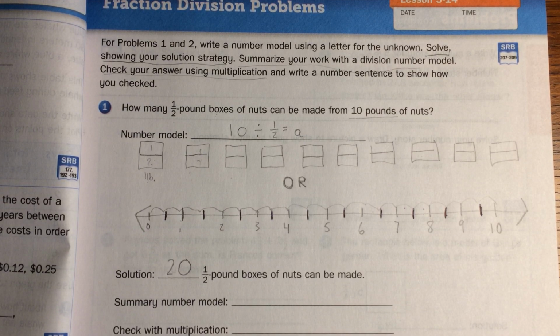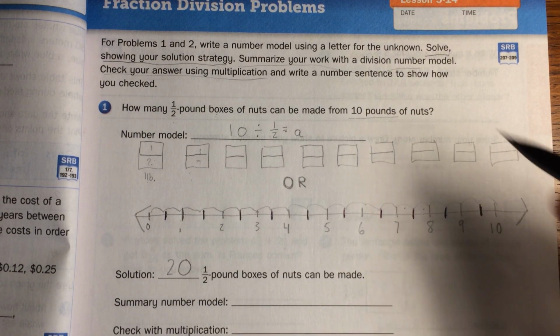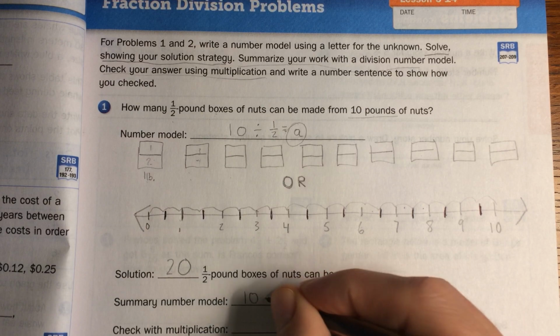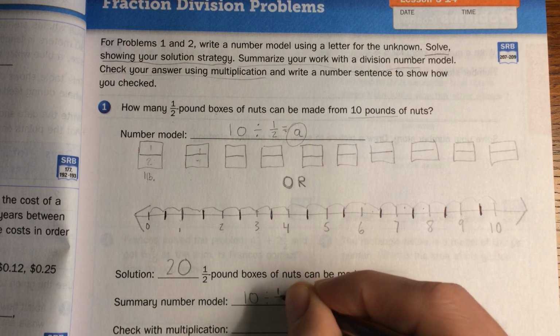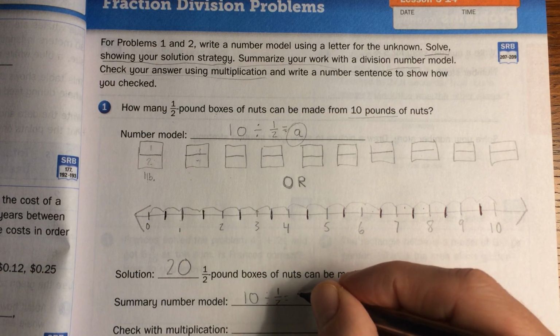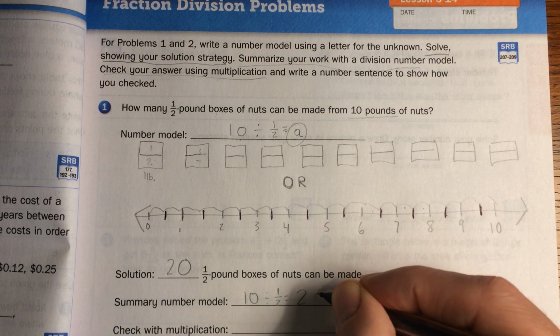So for your summary number model, that's going to be the same model we tried before, except instead of an unknown, we know it now. So you're going to put your answer in. We're going to do 10 divided by 1/2 equals 20.